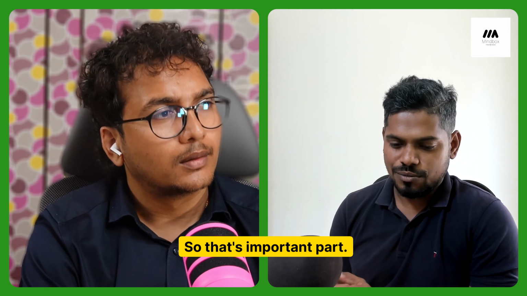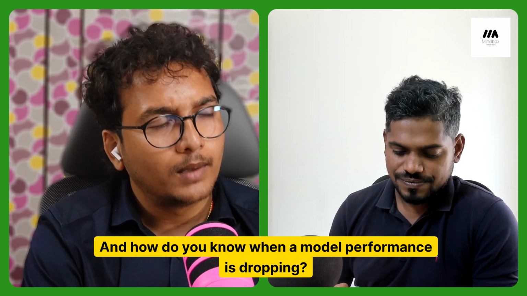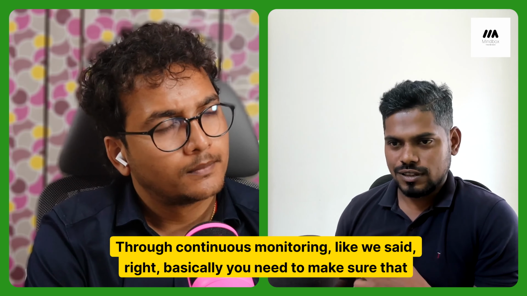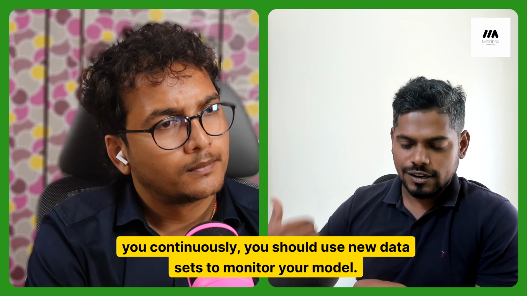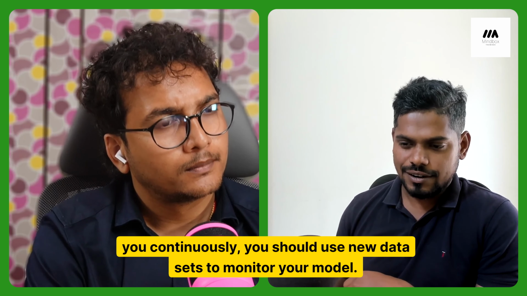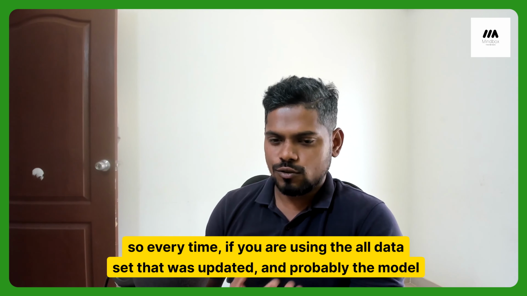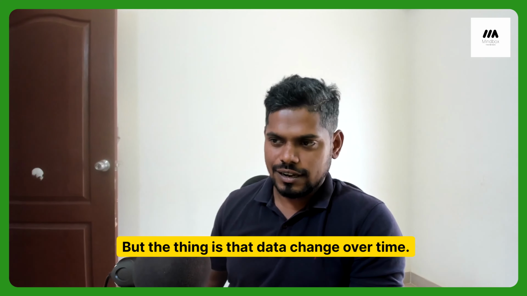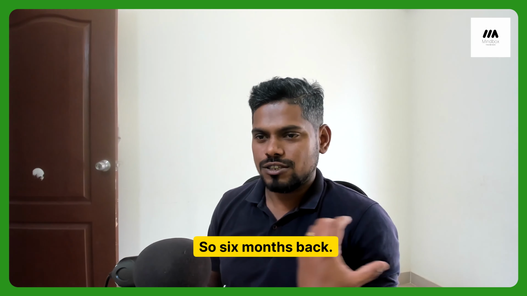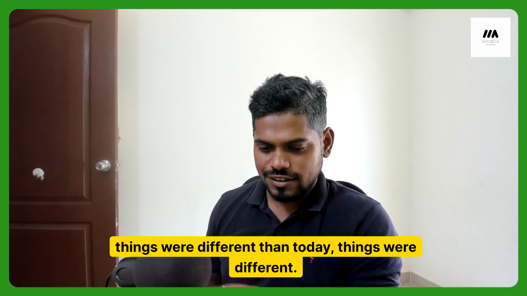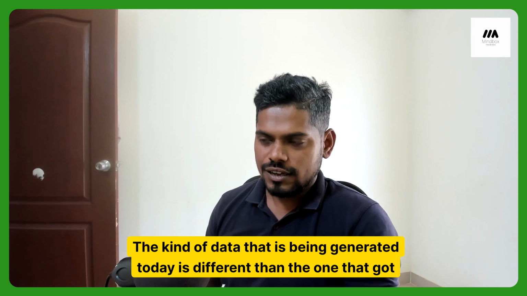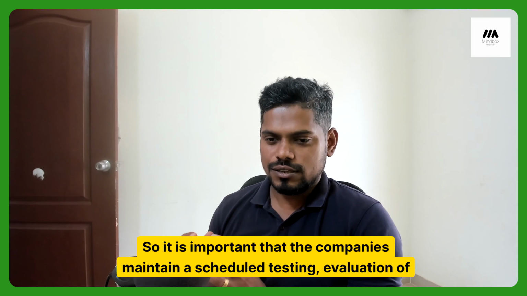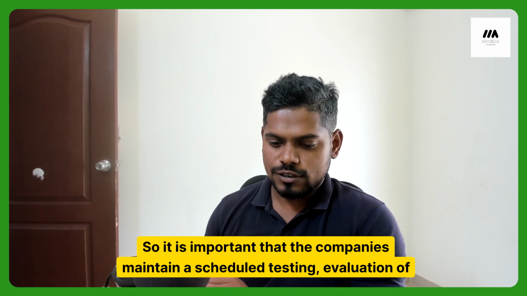That's important. And how do you know when a model's performance is dropping? Through continuous monitoring, like we said, right? Basically, you need to make sure that you use new data sets to monitor your model. If you keep using an old, outdated data set, the model would probably give excellent results. But the thing is that data changes over time. Six months back, things were different, and today things are different. The kind of data being generated today is different from what was generated six months before. So it is important that companies maintain scheduled testing and evaluation of the model.